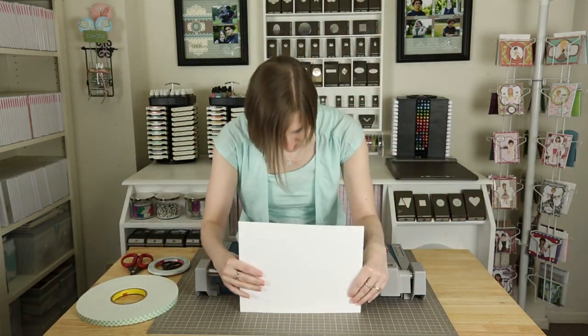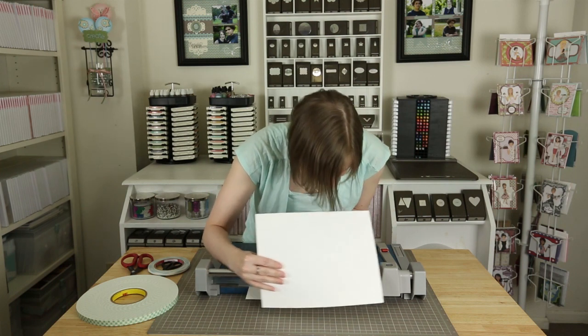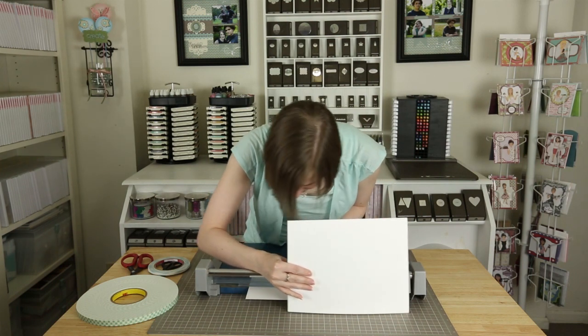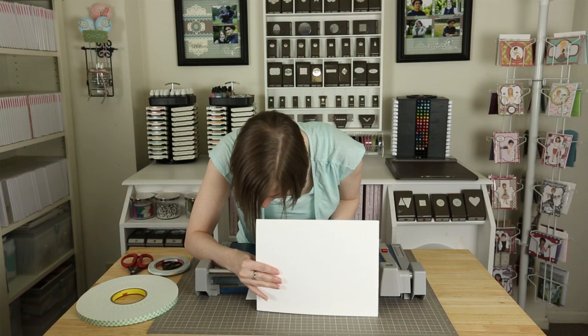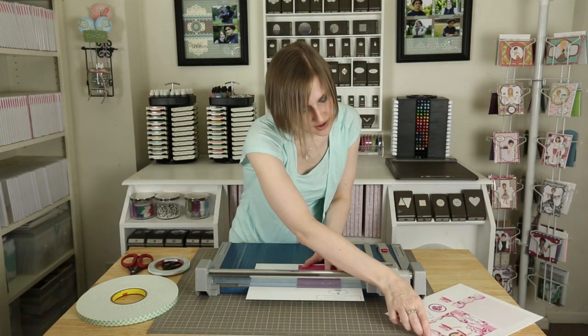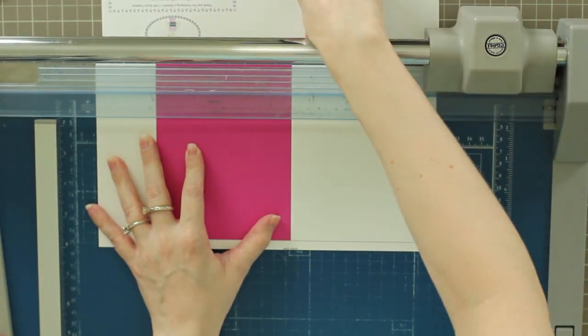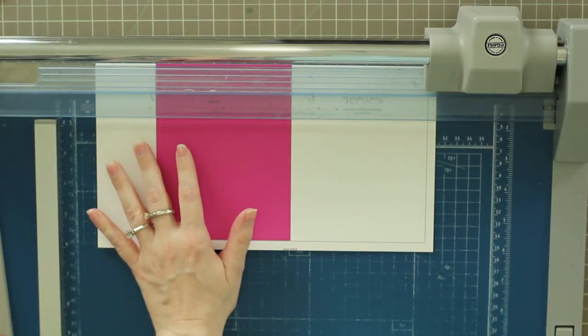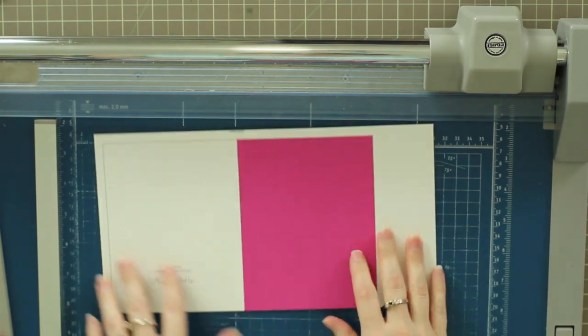But where I have my cutter in my craft room, there's this perfect shadow that makes it so I can actually see through my paper and where my trimmer is going to be. So please forgive me if I don't cut this correctly when we're assembling. You're like, Deanna, wow, your card is a bit off. But yeah, we'll do the best we can.